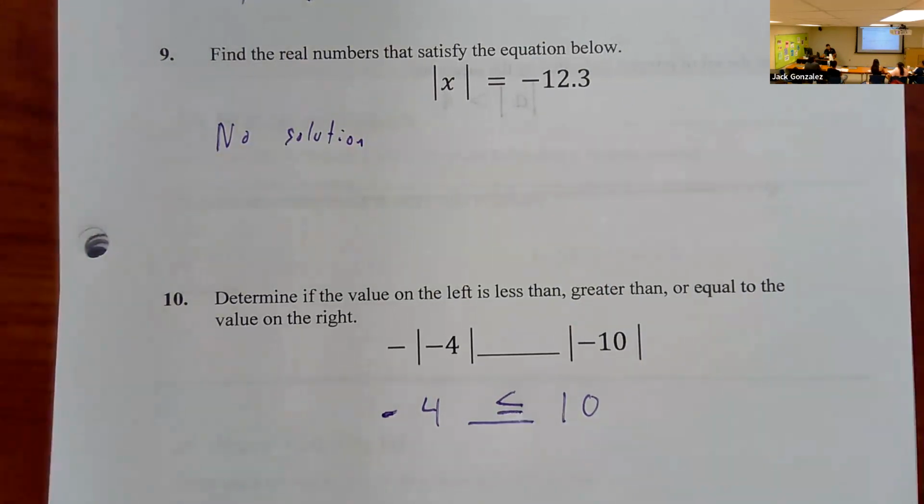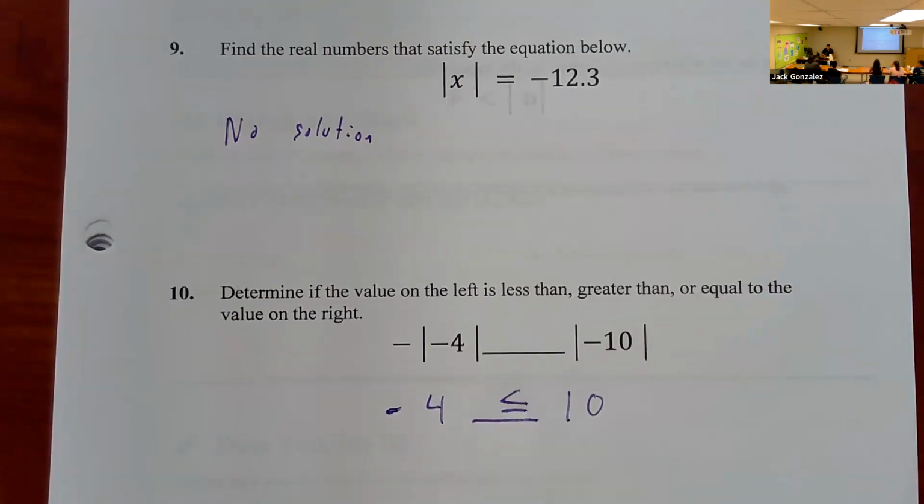So you see less than or equal, and it is in fact less than. That makes sense? Is that okay? All right.